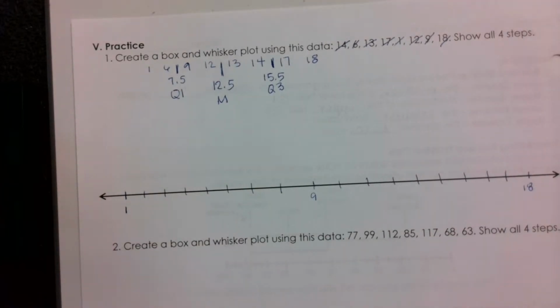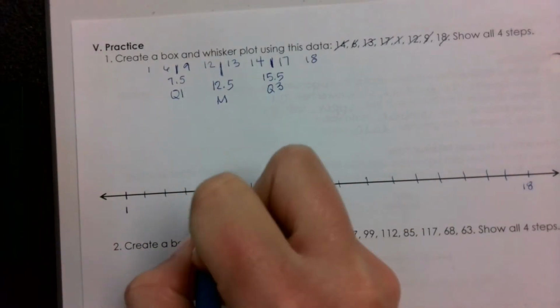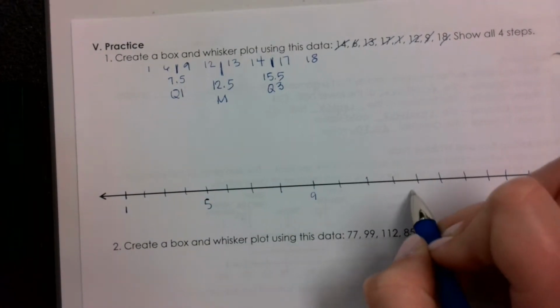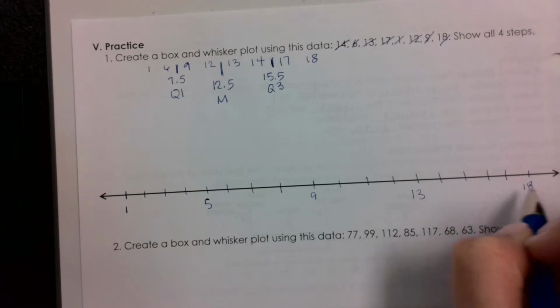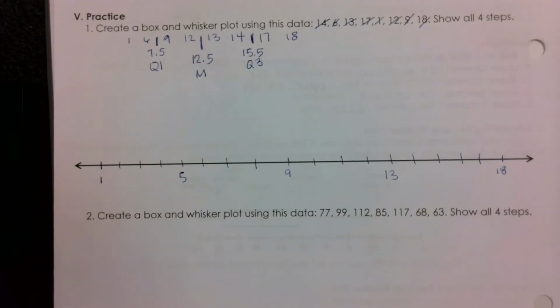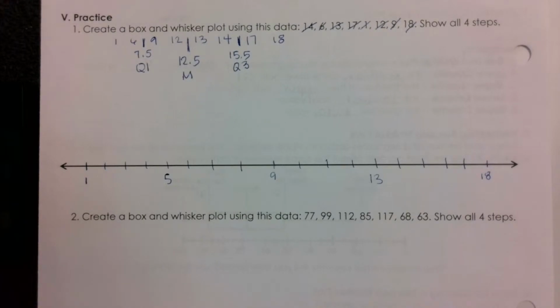Mine are not spaced very evenly, but that's okay. I labeled some more in between there just to make it a little bit easier to count later. You don't have to do that if you don't want to. So we got our number line set up, so we're going to work from left to right again. Is that okay with y'all, or do you want to do something different? Left to right, good.